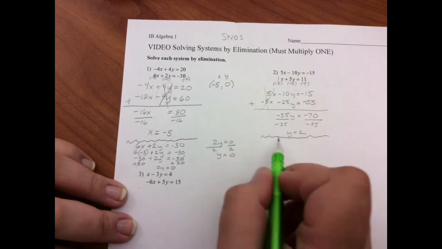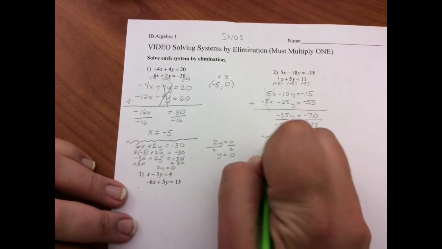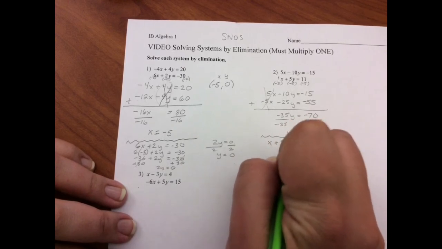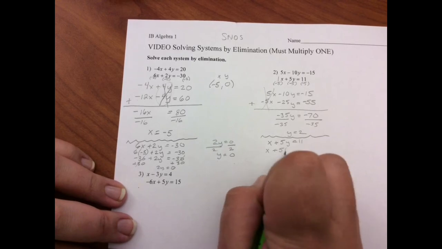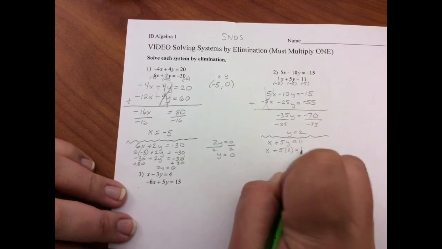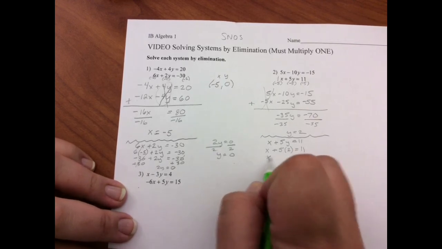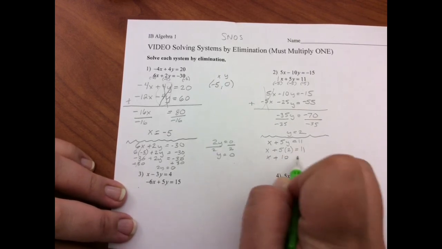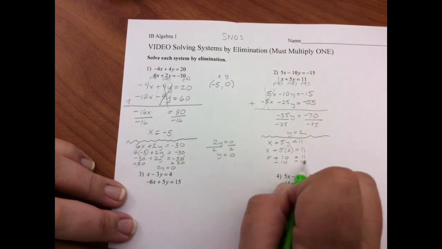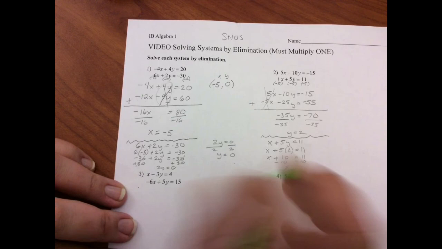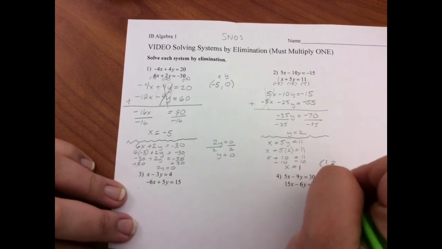I'm going to go ahead and substitute that back in. Maybe I'll use the second equation again. x plus 5y equals 11. I don't know x, but I know that 5 times y, which is 2, has to equal 11. So substituting my answer there, x plus 5 times 2 is 10. x plus 10 equals 11. So subtract my 10 from both sides, and x equals 1. So my solution for this one is (1, 2).